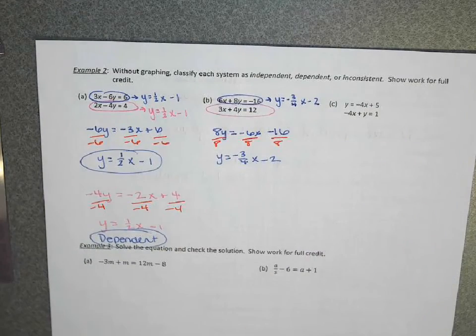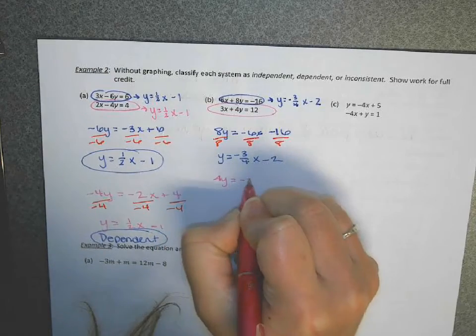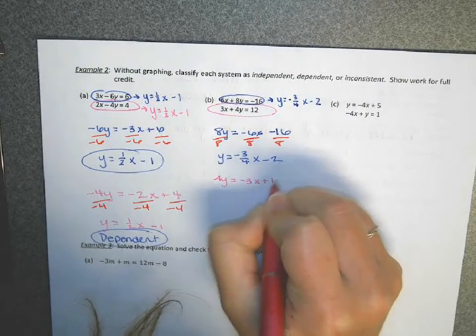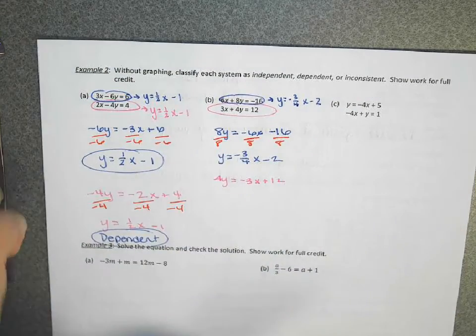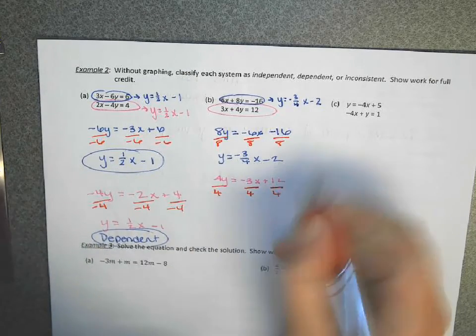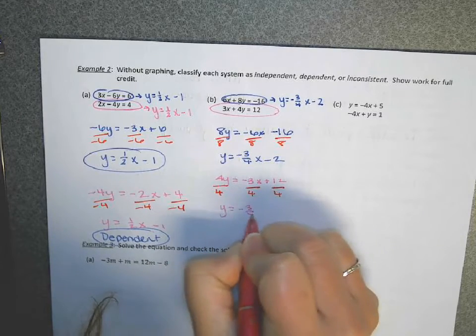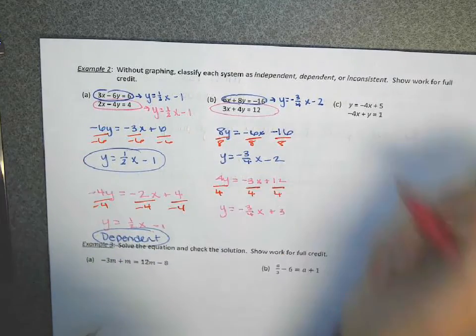All right, the second equation, what should I do first? Subtract the 3x, so I have 4y equals negative 3x plus 12, and then what? Divide everything by 4. Y equals negative 3/4 x plus 3.